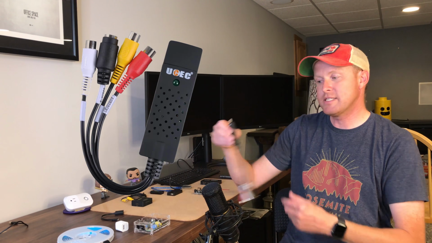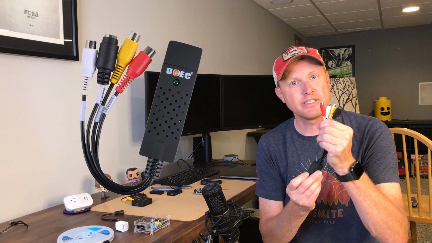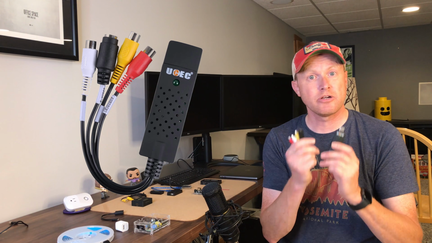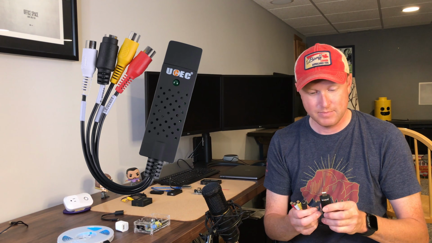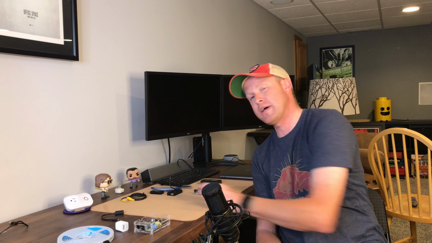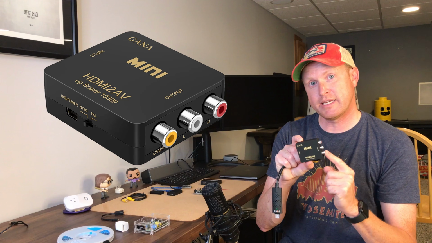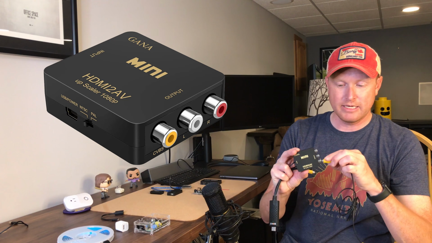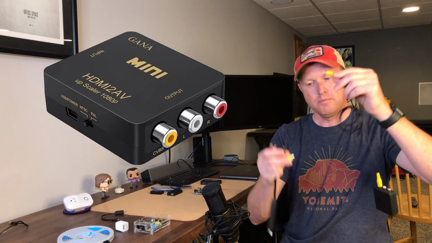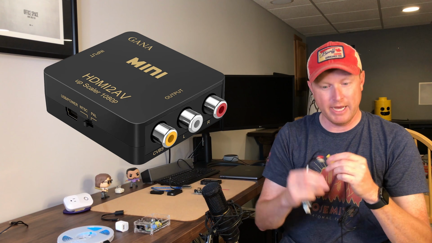Now a lot of the older videos that are out there, people are using this type of capture card. It's USB 2.0 and it has RCA cables on it. Now this capture card still works, but it's not as convenient as the HDMI capture card. With this device, you would also have needed an HDMI to RCA connector. That way you can take an RCA yellow cable, plug it into there, plug it into this capture card, and then plug this into the Raspberry Pi.